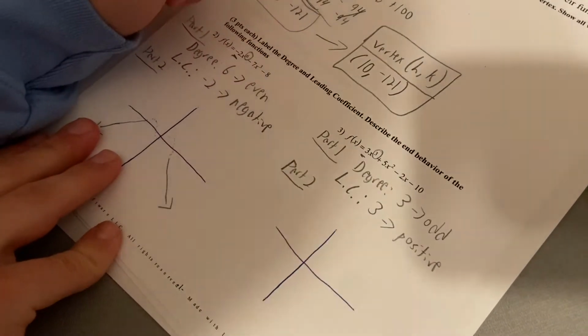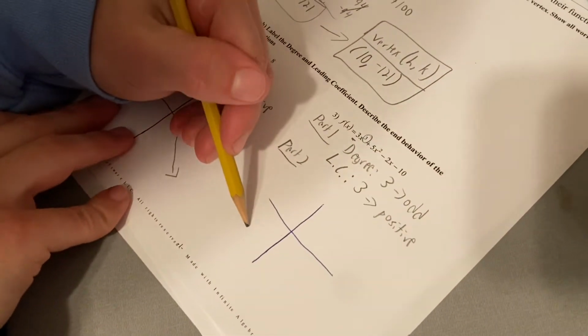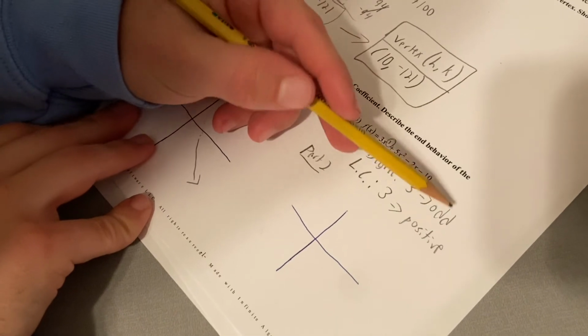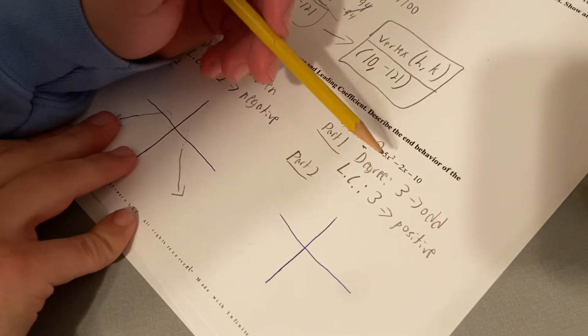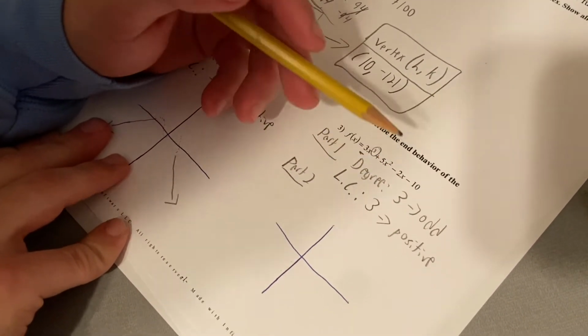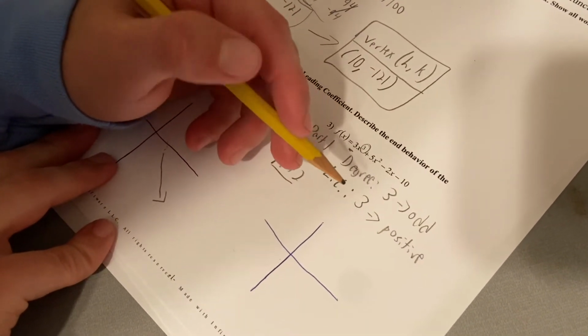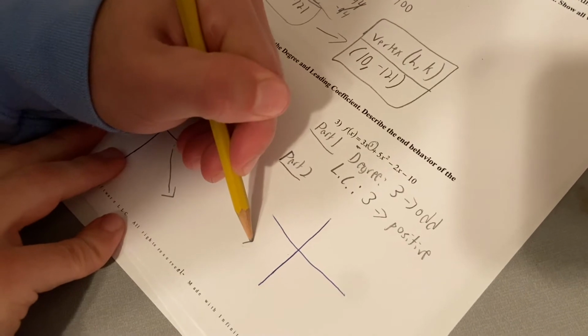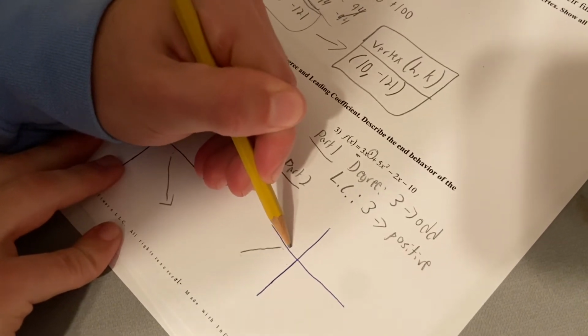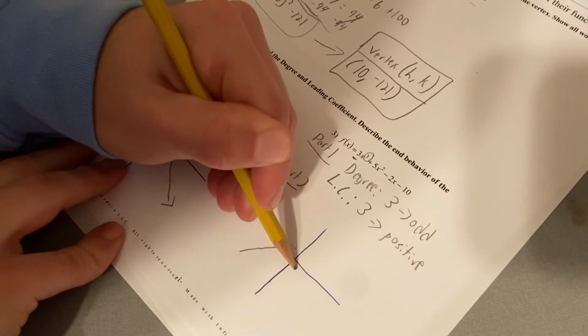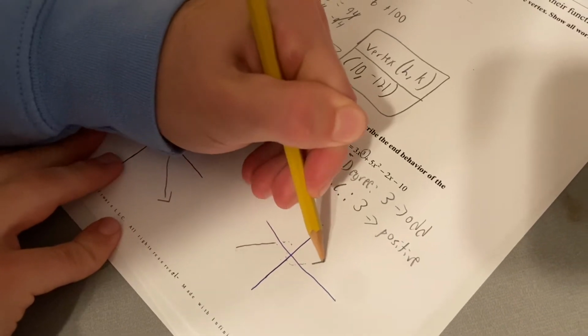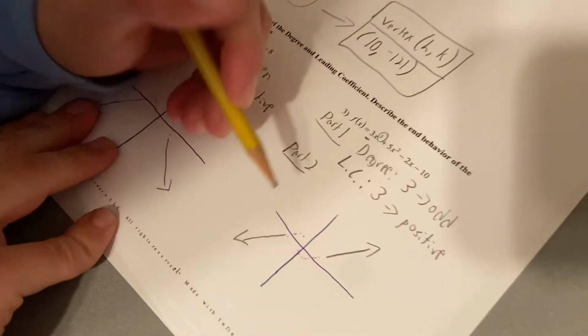And then for the second part of this, you determine the graph based off if the degree and leading coefficients are even or odd or negative and positive. So in this case, it's odd and positive, so it's going to go up and then come back down, but it's going to end high. It looks something like this.